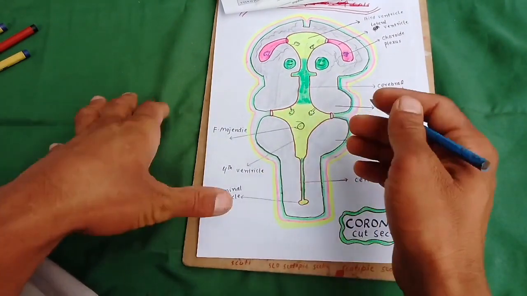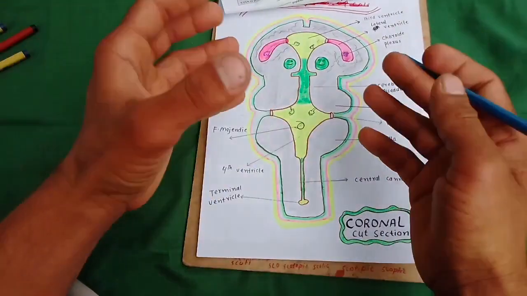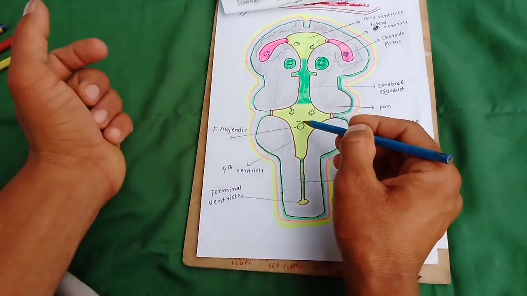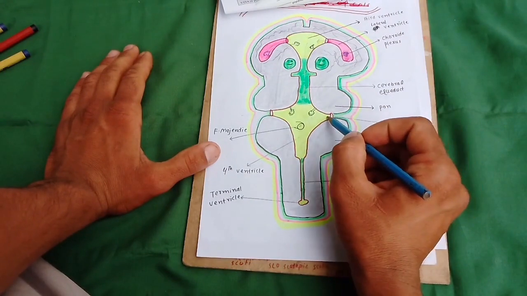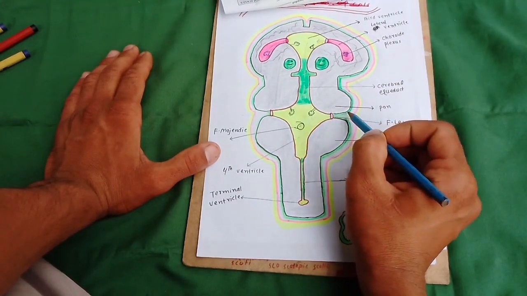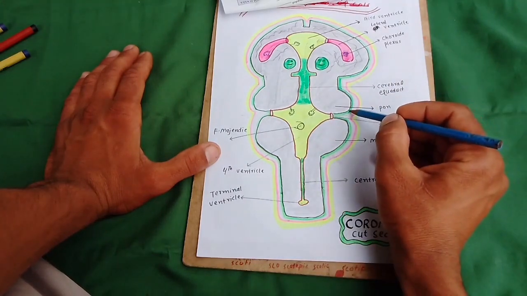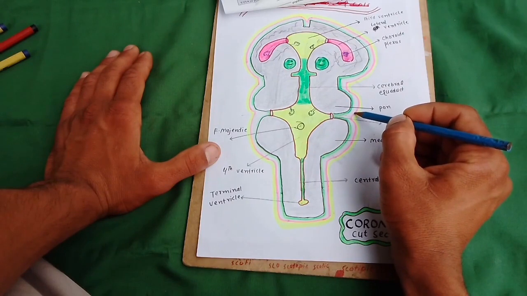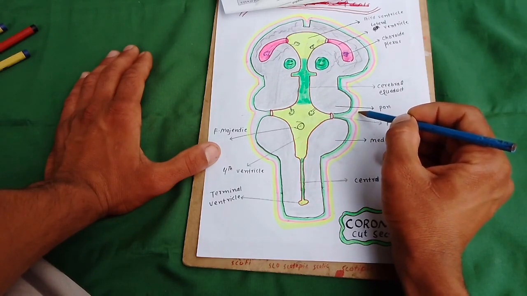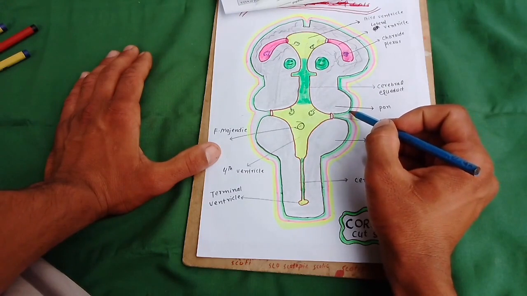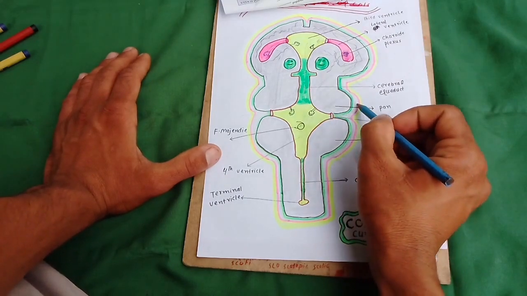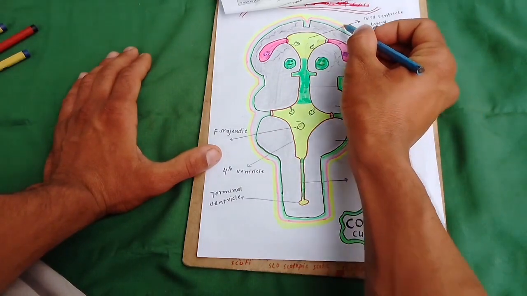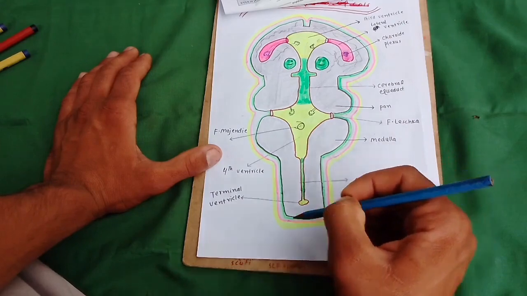The foramina of Luschka are two in number and open into the subarachnoid space, while the foramen of Magendie opens toward the cerebellum. When the fluid reaches here, it goes out to the subarachnoid space. This is the pia mater, this one is the arachnoid mater, this one is the dura mater. Between the pia mater and arachnoid mater there is a space called the subarachnoid space. So the fluid goes out and circulates in the subarachnoid space all around the brain and around the spinal cord.